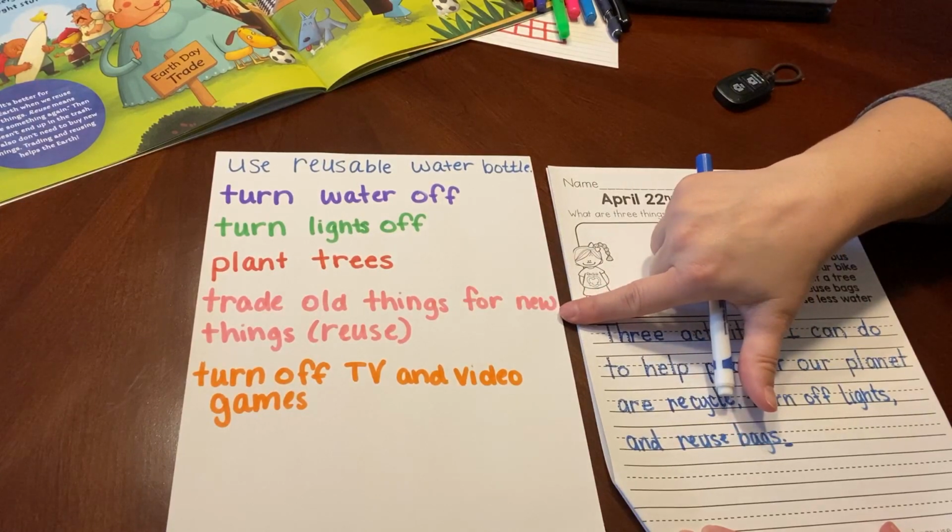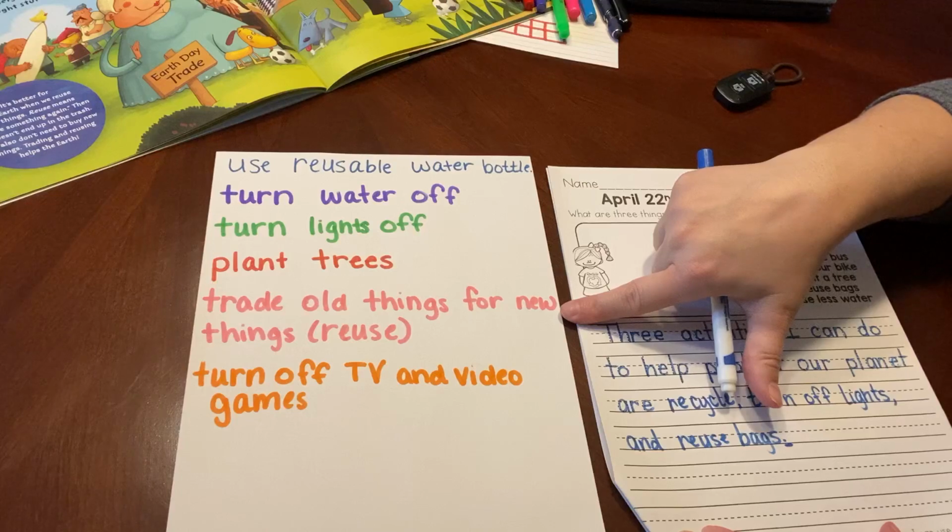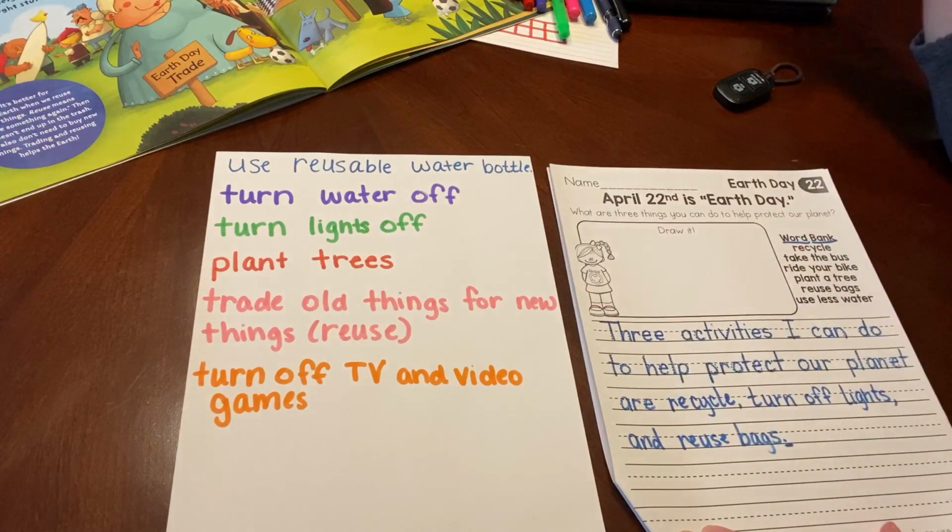You could trade old things that you may not want anymore for new things. And those aren't going to be new things from the store, but maybe they're also old things that in the story they traded with their neighbors. The kids found things that they didn't want anymore. The neighbors did the same, and they traded things. So when you trade old things, you actually are trading for something new because it's new to you.